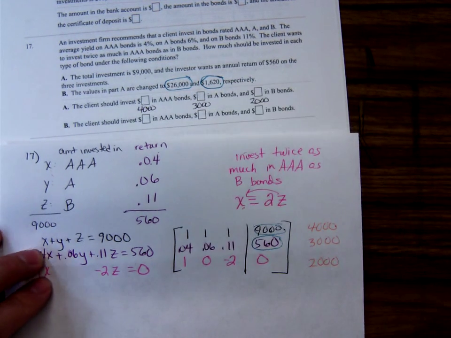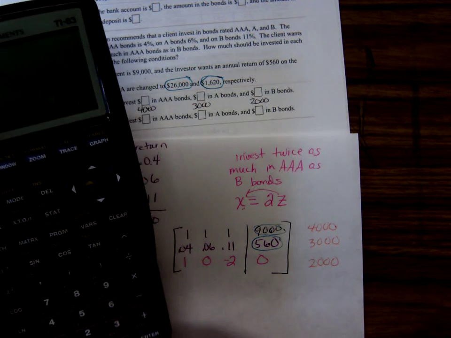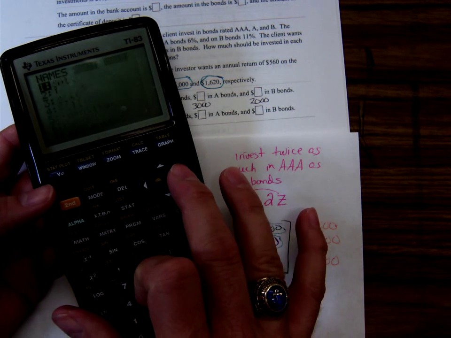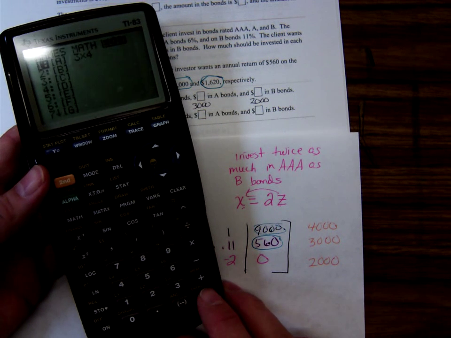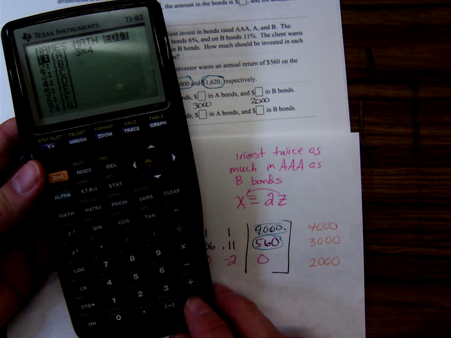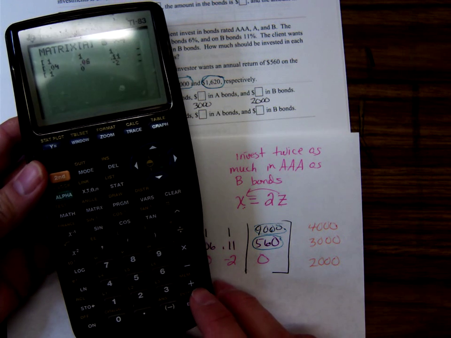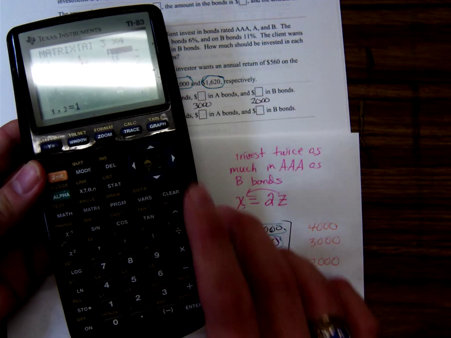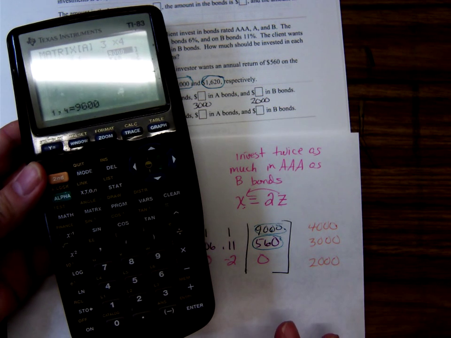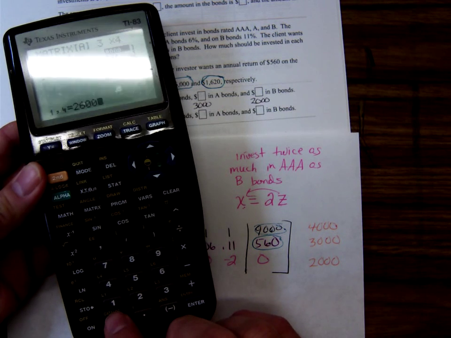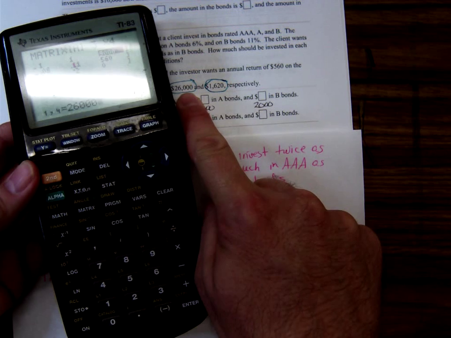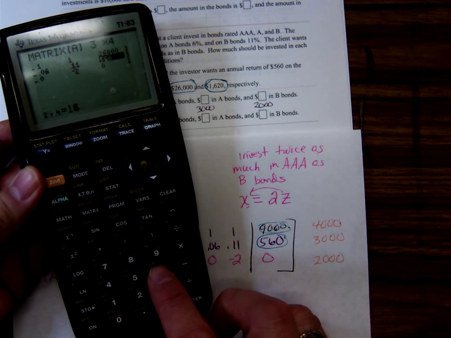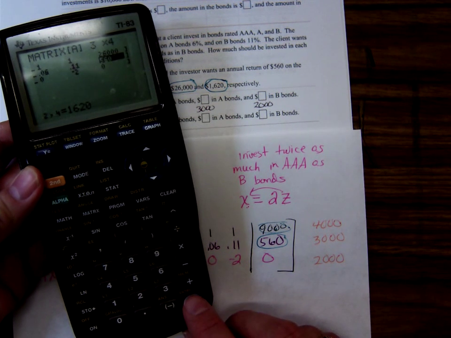That'll be a good opportunity for you to practice with your calculator. You see, go matrix, and let's edit that matrix A. So I'm going to that same matrix and saying edit. It's still a 3 by 4, and you scan through, either hitting enter or the arrow. I'm changing the 9,000 to 26,000. Okay, and then I'm going to say just down arrow, change that 560 to 1620. Okay, enter. So I've done that.